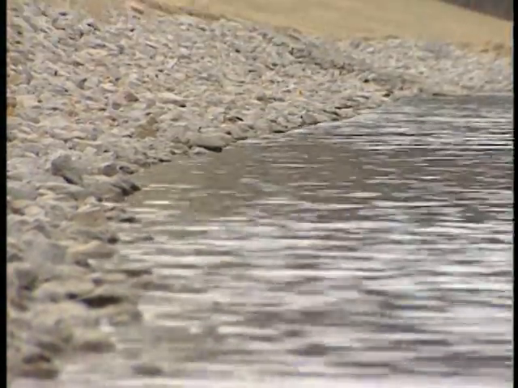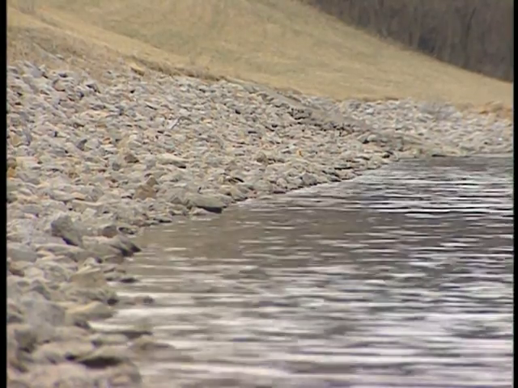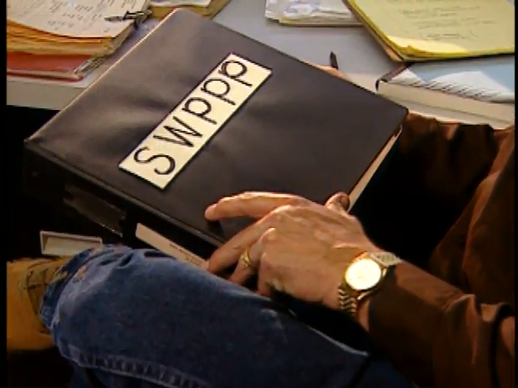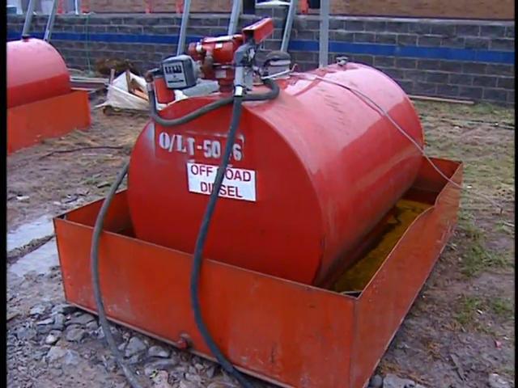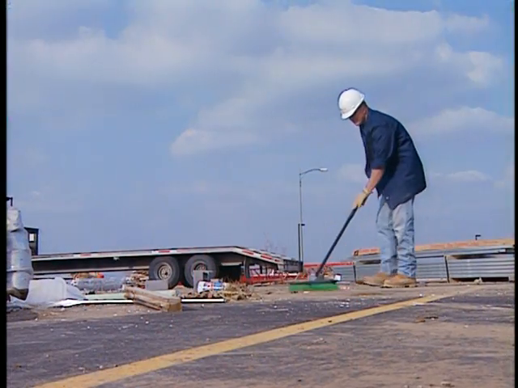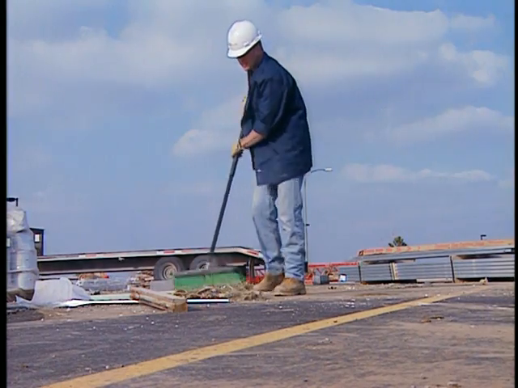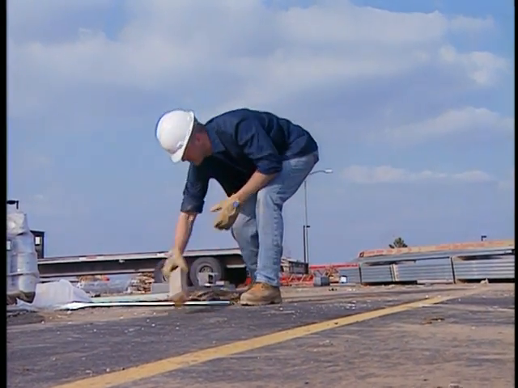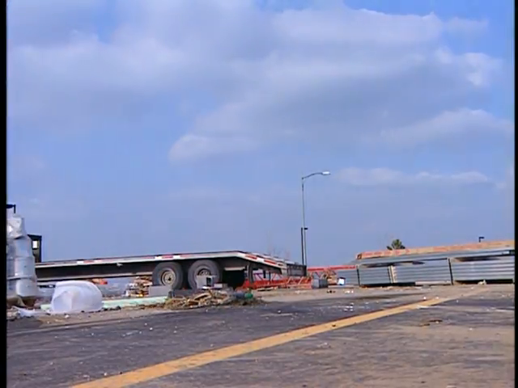This way, if a spill occurs, there's a better chance of intercepting and cleaning it up before it reaches nearby bodies of water. Consult your SWPPP and governing regulations for more details on how to properly store these materials and handle spills. The final source of pollution is general trash and debris, which stormwater can wash away. This can also result in penalties. Trash and debris should simply be disposed of immediately to prevent problems.